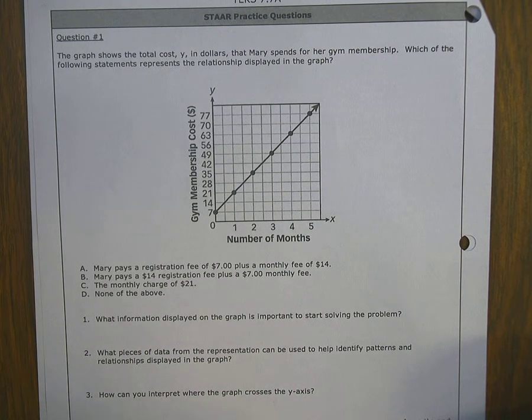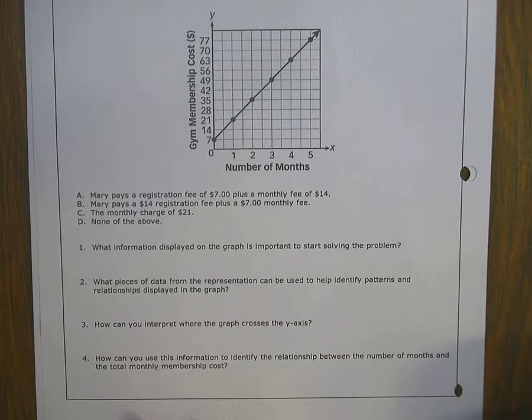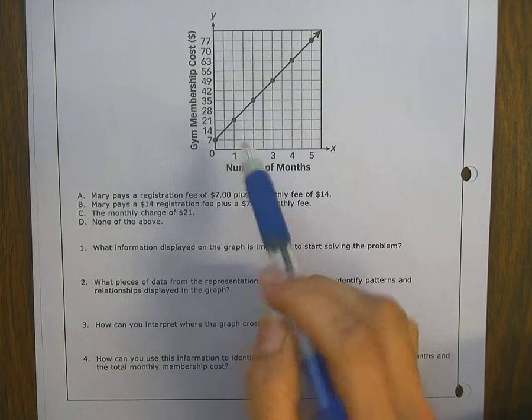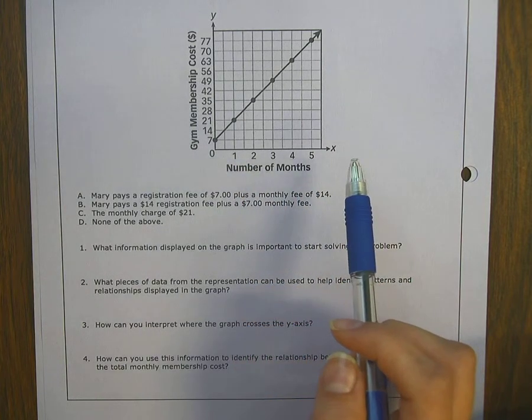Okay, question number 1 says, the graph shows the total cost Y in dollars that Mary spends for her gym membership. Which of the following statements represents the relationship displayed in the graph? So we have our graph. We see on the y-axis is her membership cost, and on the x-axis is the number of months that she's been a member.